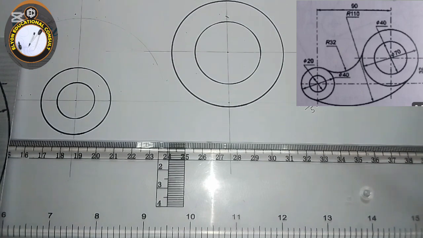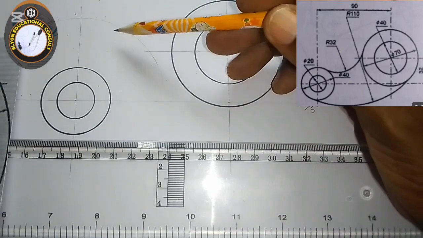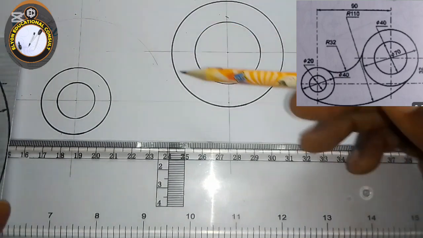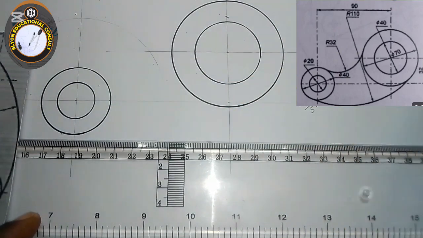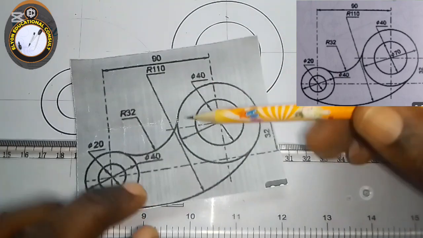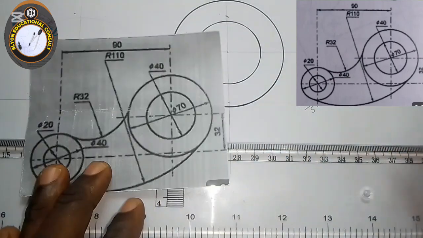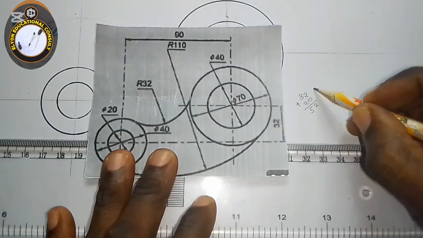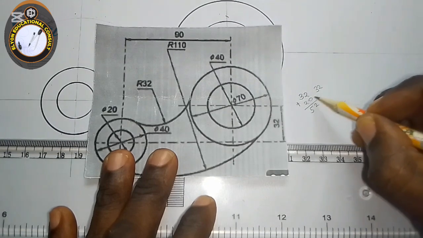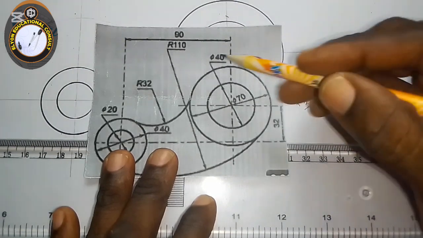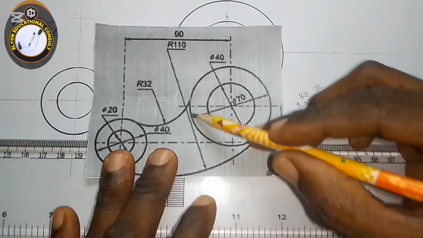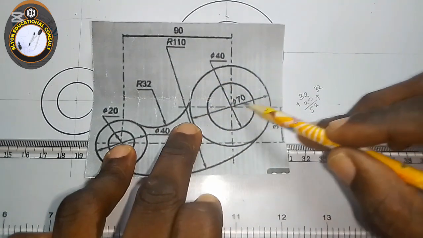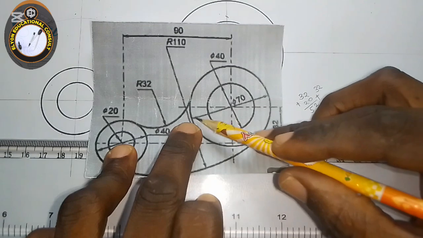Now to get the other arc which is going to be intersecting this arc, we are going to be using the radius of this bigger circle for calculation, because the arc is touching the bigger circle. Don't forget the radius of the arc is 32, so we are going to have 32 plus the radius of this arc. What is the radius of this arc? Can you just guess? That is 35, because it's 70.